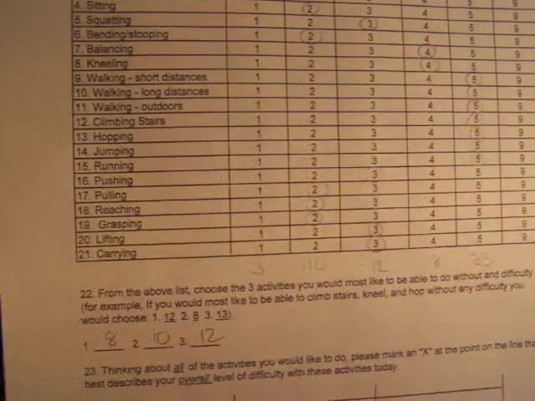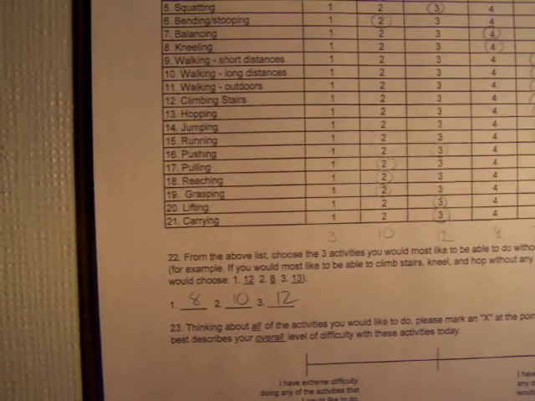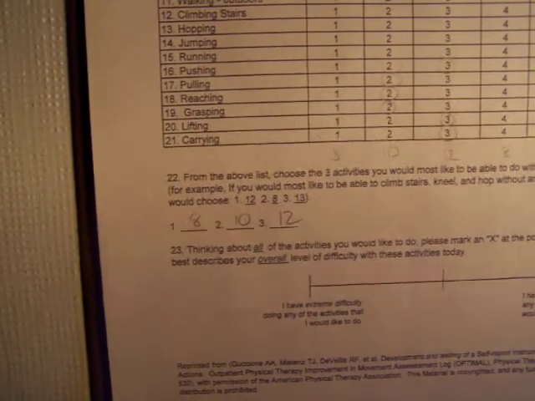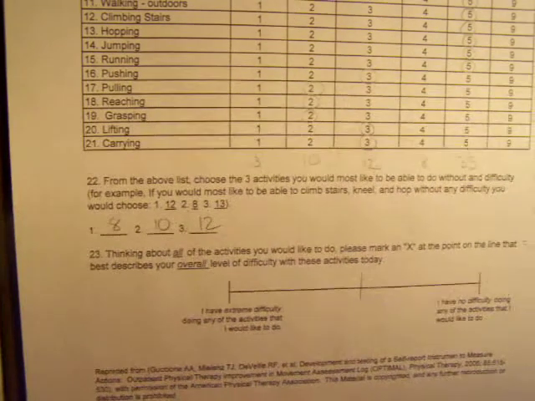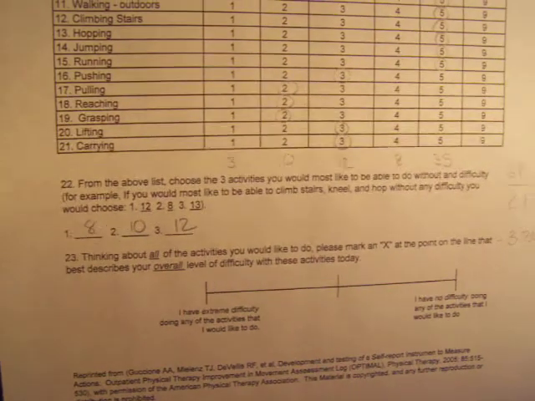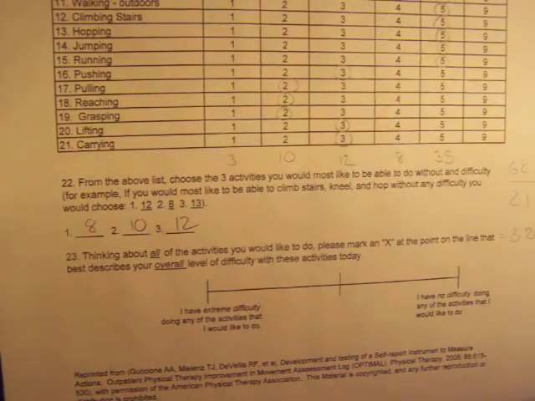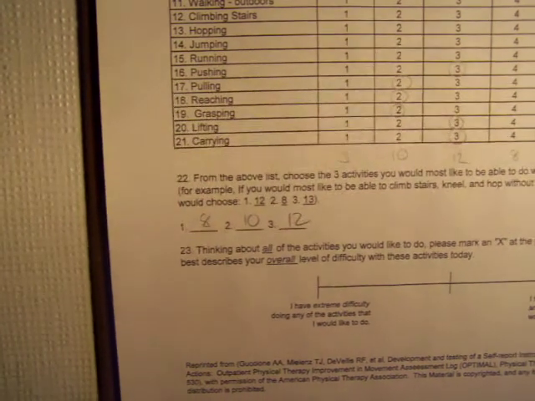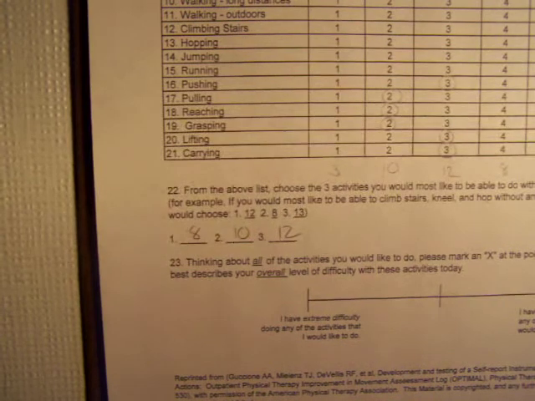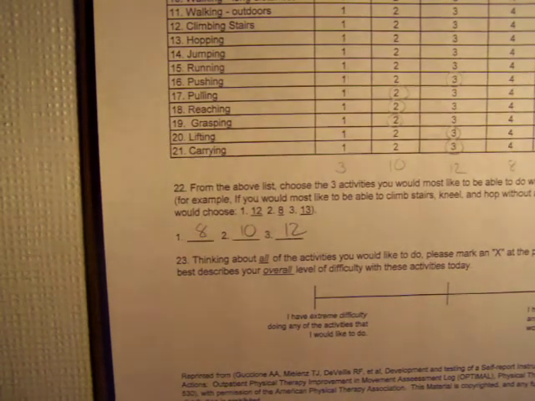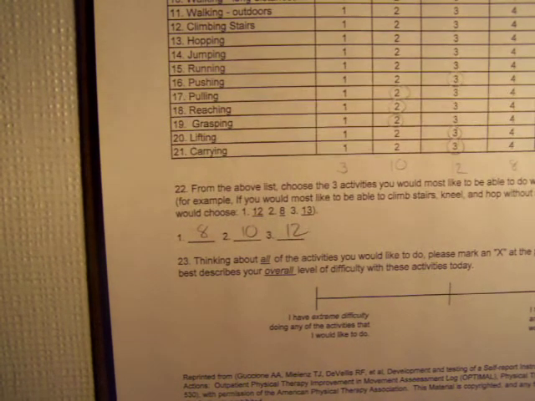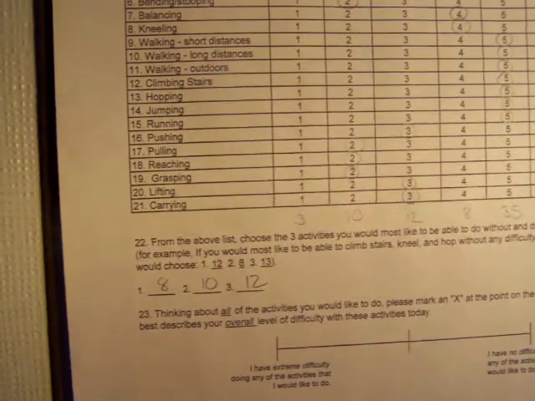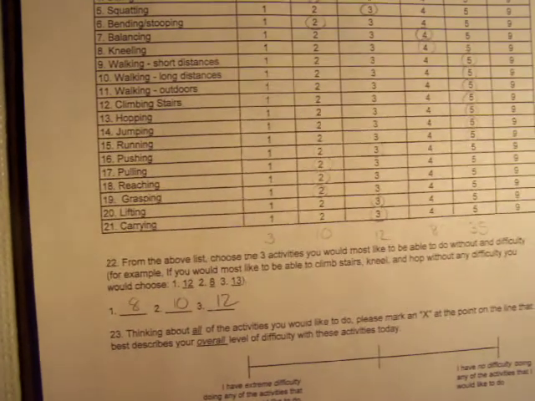Now, here's probably the most important part for goal setting of the Optimal. From the list above, choose the 3 activities that you would most like to be able to do without any difficulty. For example, and then it goes on. Now this person has selected number 8, kneeling, number 10, walking long distances, and number 12, climbing stairs. I would go ahead and set those as functional goals in the Medicare plan of care.